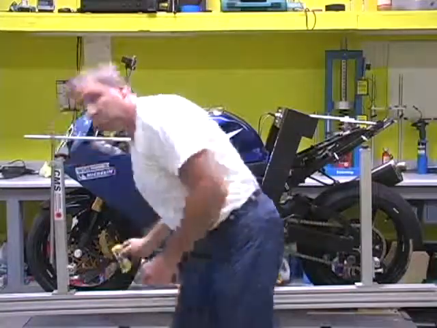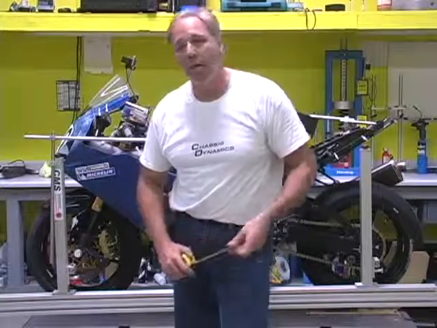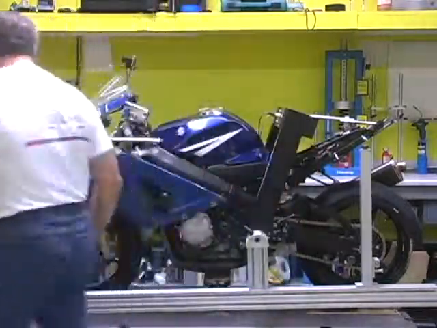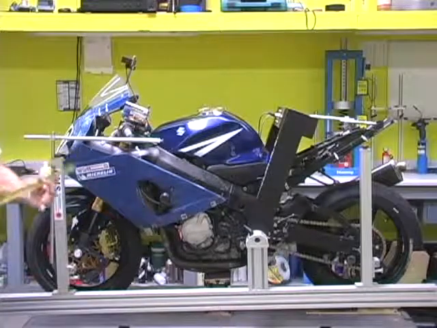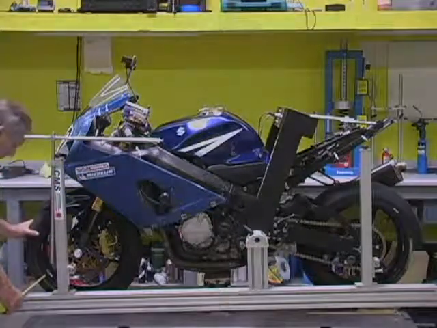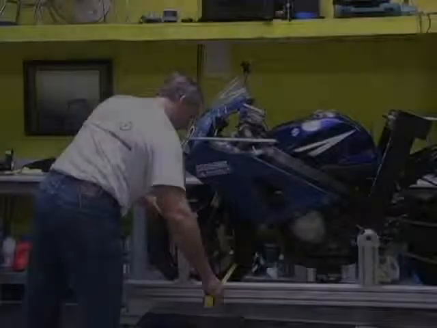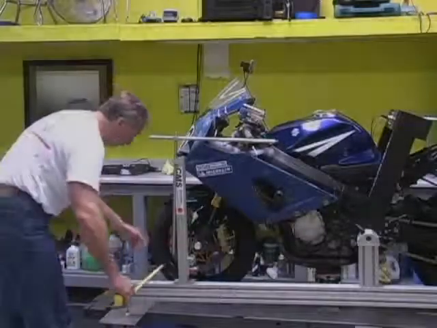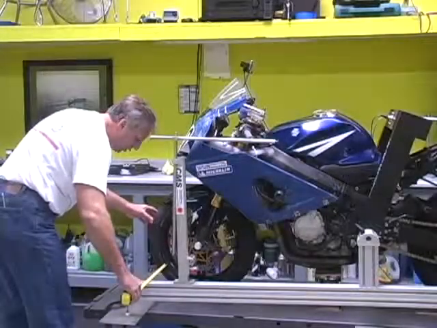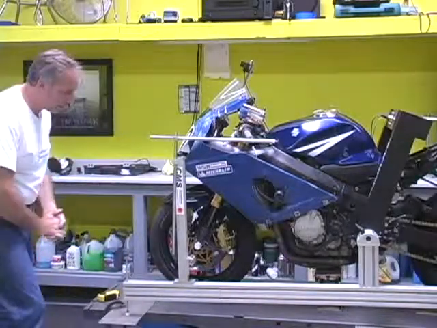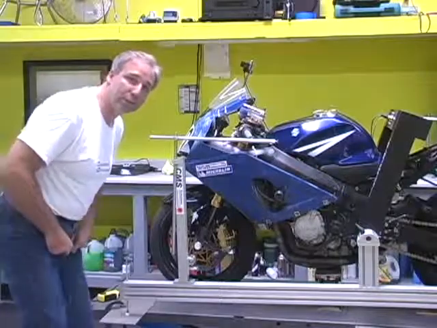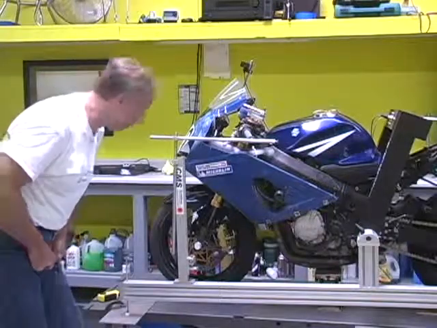The front end's a little different and a little more tricky because we need to make sure that the wheel is straight. The way that we do that is we measure it with a tape measure to see that we have the same measurement from the front here. Okay, 13 and a half it is. So now that we know that the front wheel's parallel, and believe me, this guy's got his steering stabilizer on plenty tight to hold it there.